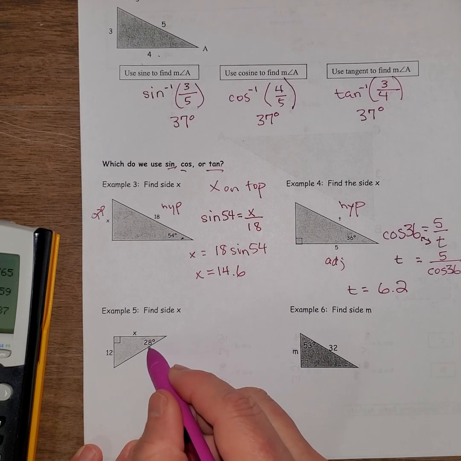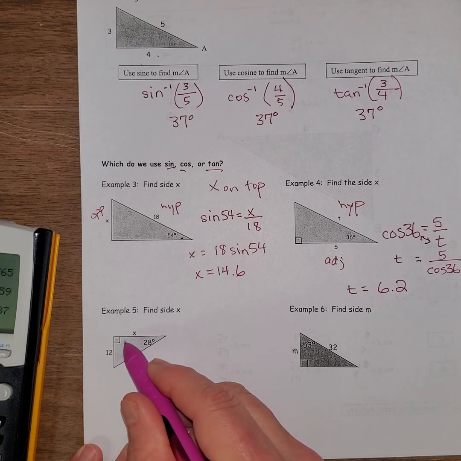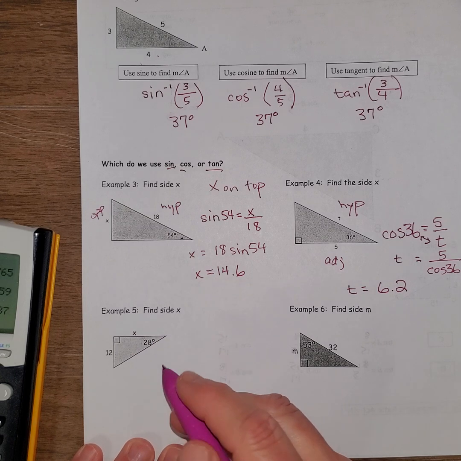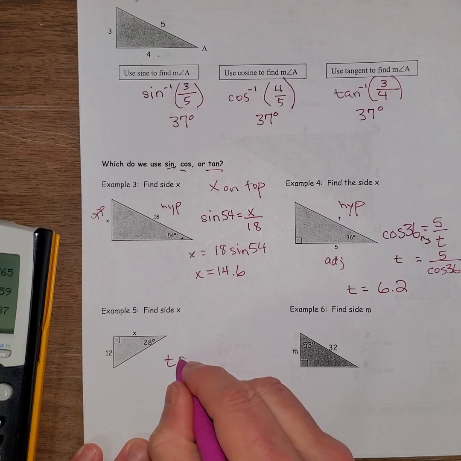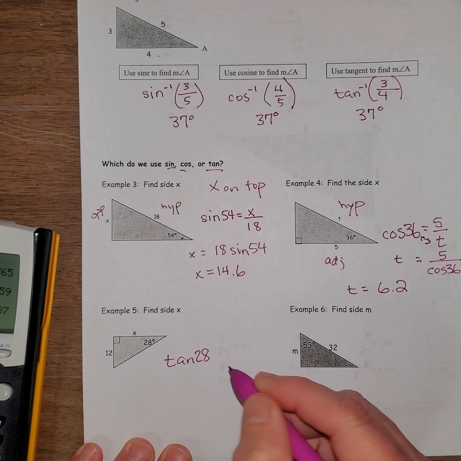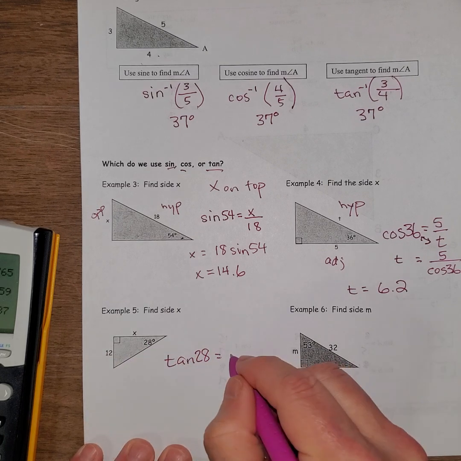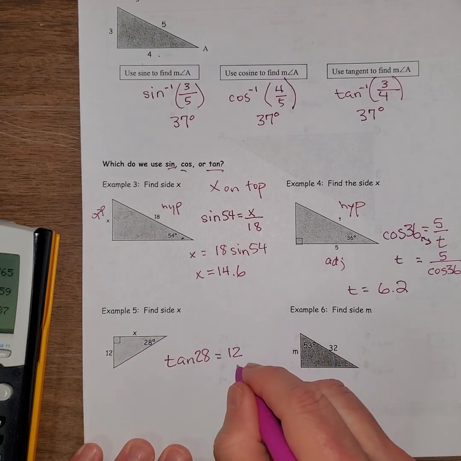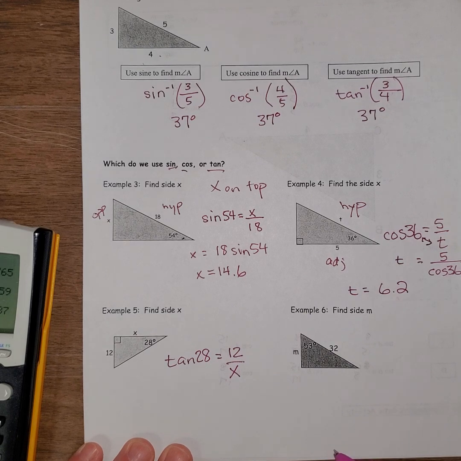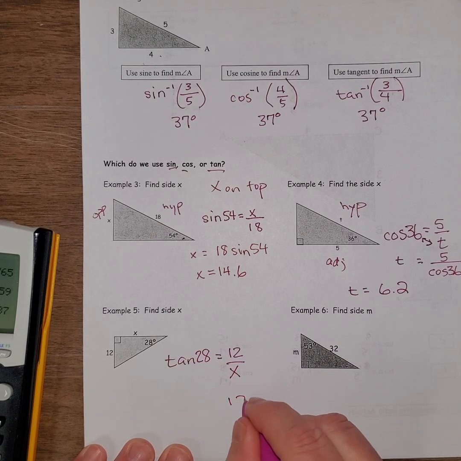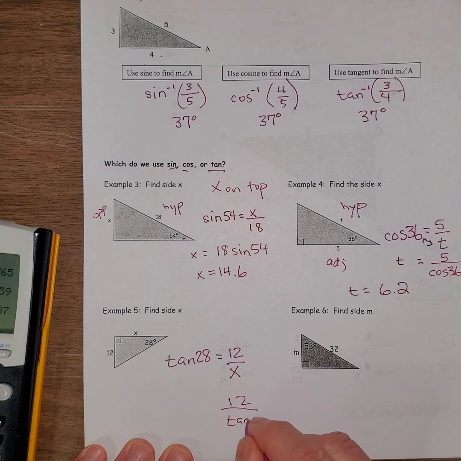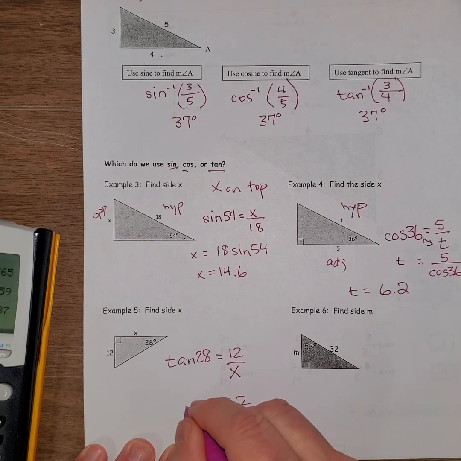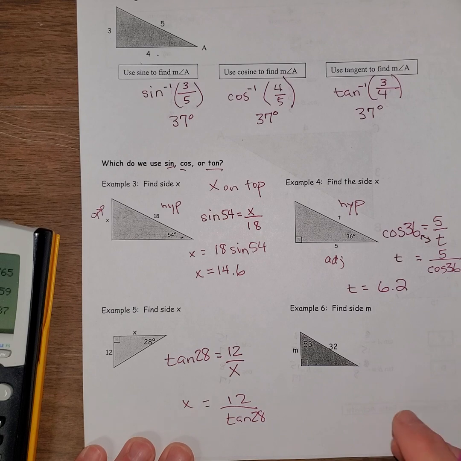This one, opposite over adjacent. That's a tangent problem, right? Opposite over adjacent. So tan of 28 is equal to opposite, which is 12, over x. So guess what? Switch and divide. These switch, you're going to have 12 divided by tan 28, right? So that switches places, and the x goes over here, and it looks like that.